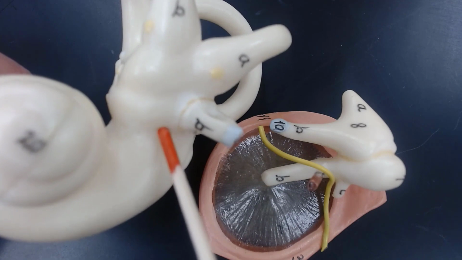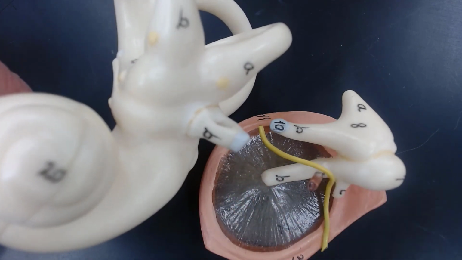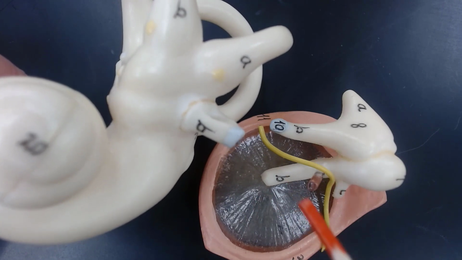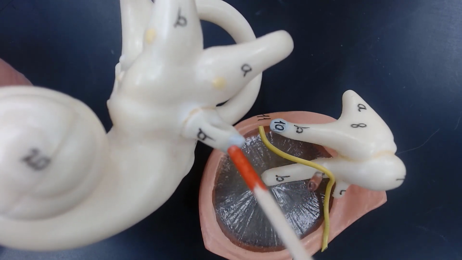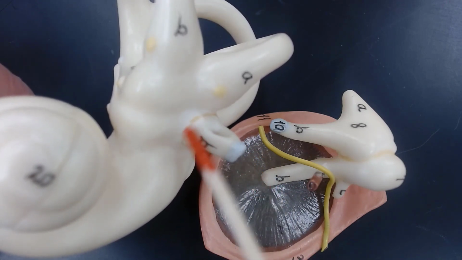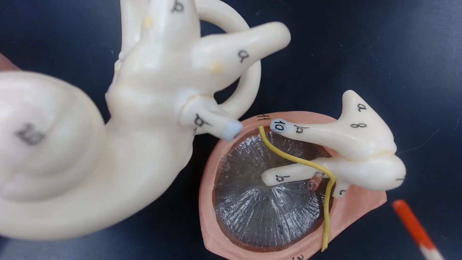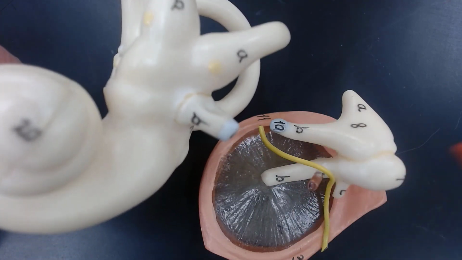So we use this trick of these 3 levers to amplify the sound so that I have more force here at what we call the oval window. So we've got the malleus, the incus, and the stapes.